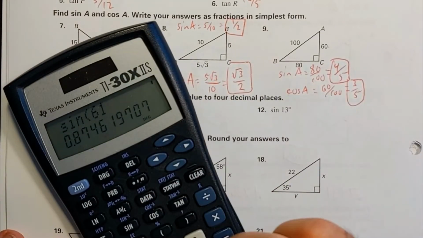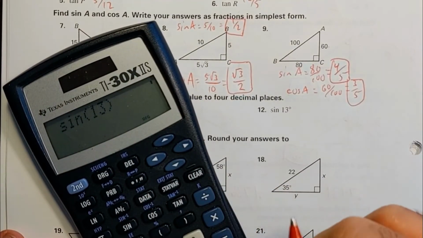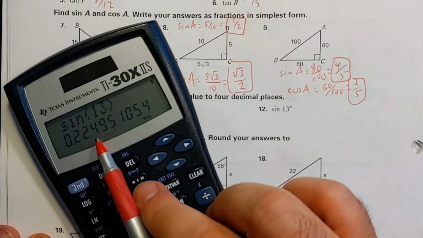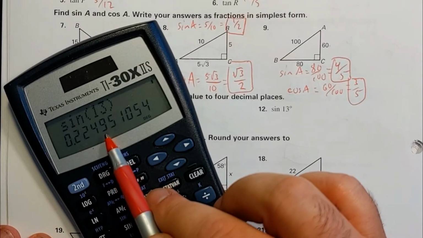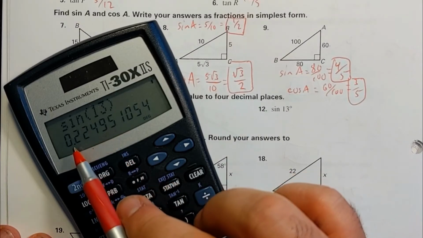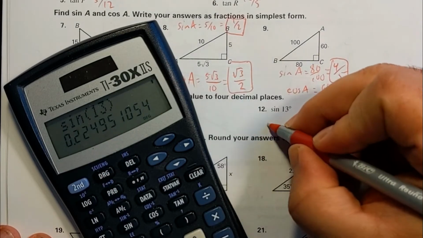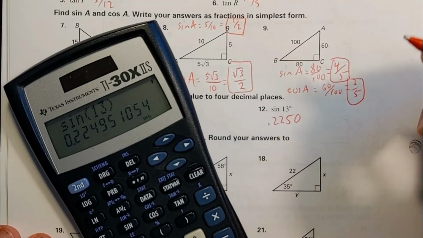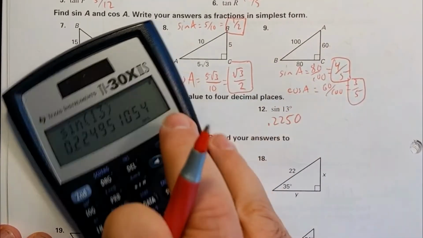And then sine of 13, 0.2249 is going to go up, so it's actually going to be 0.2250. That's one of the trickier ones when it comes to rounding.